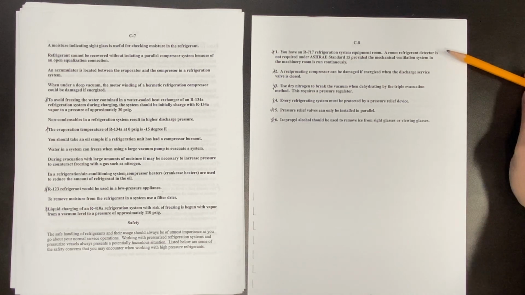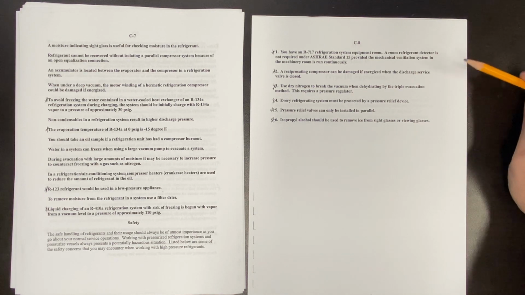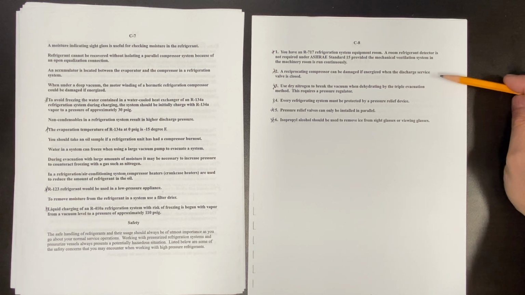Number 1, you have an R717 refrigeration system equipment room. A room refrigerant detector is not required under ASHRAE Standard 15, provided the mechanical ventilation system in the machinery room is run continuously. Number 2, a reciprocating compressor can be damaged if energized when the discharge service valve is closed.